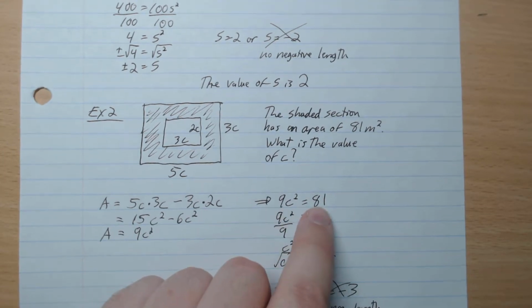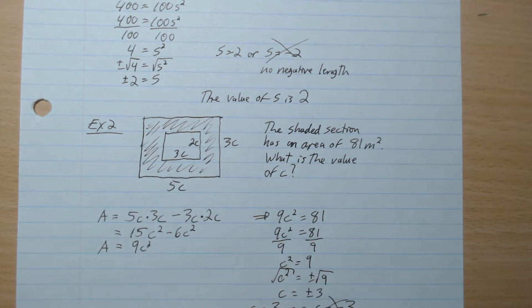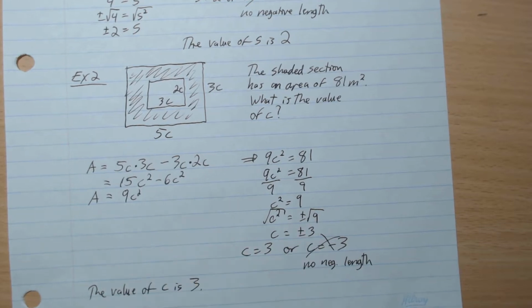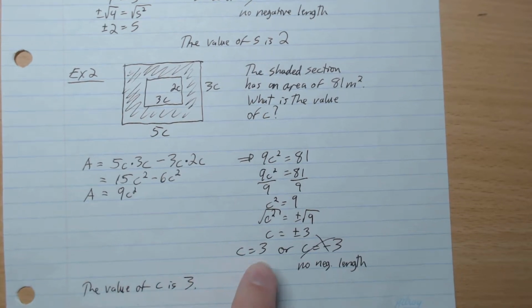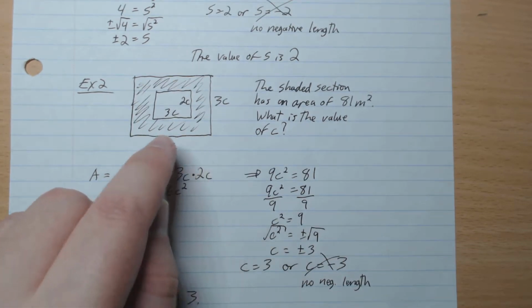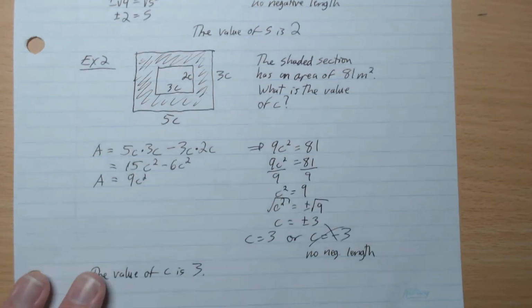So 9c squared equals 81. Divide by 9 on both sides. C squared equals 9. Square root both sides, so c equals plus or minus 3. So c is 3 or c equals negative 3. We reject the negative 3 because we don't have negative lengths in our problem here. So the value of c is 3.